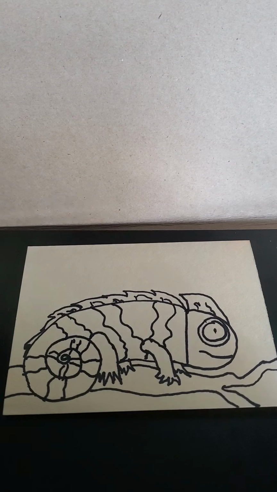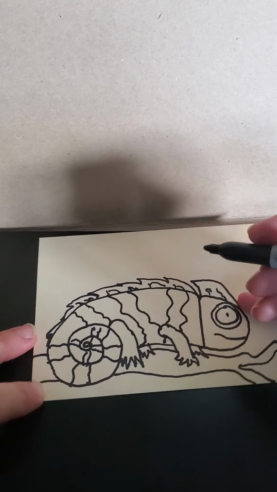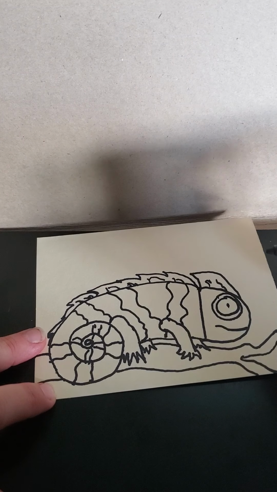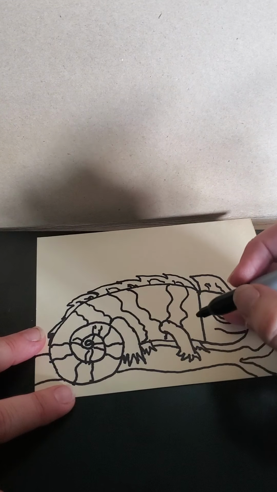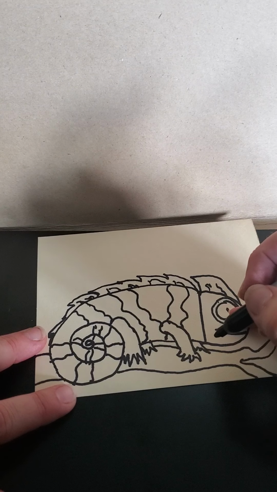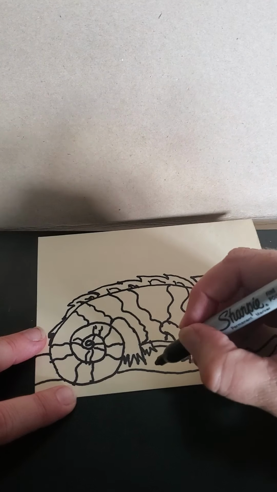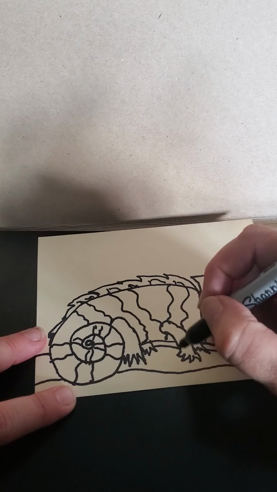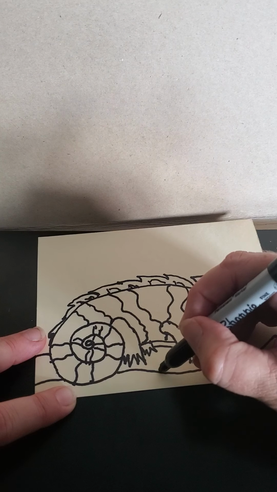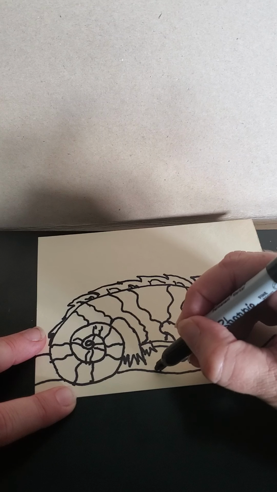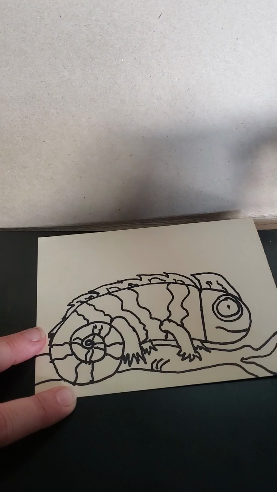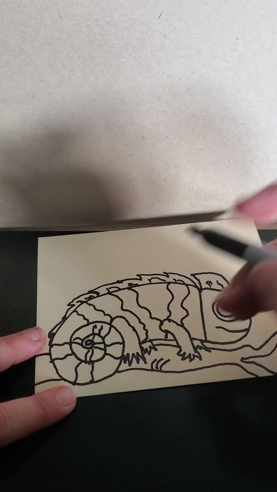Now, looking at the branch, I want to add some form to it. I want it to look three-dimensional. I want it to look like it's round, like a branch. So here on the sides, I'm going to come from the edge and just put in these curved lines. These curved lines are going to help make the branch look like it's round.